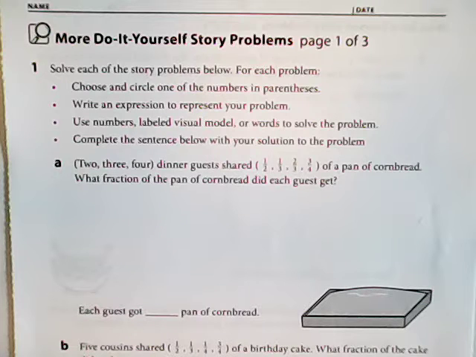Solve each of the story problems below. For each problem, choose and circle one of the numbers in parentheses. Write an expression to represent your problem. Use numbers, labeled visual model, or words to solve the problem. Complete the sentence below with your solution to the problem.